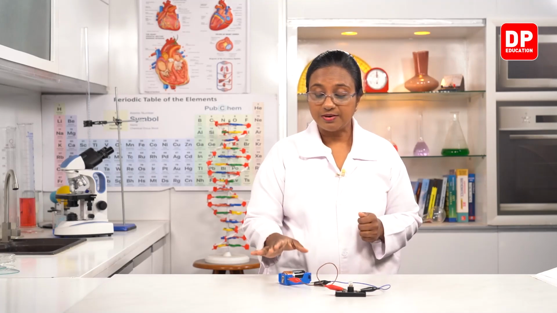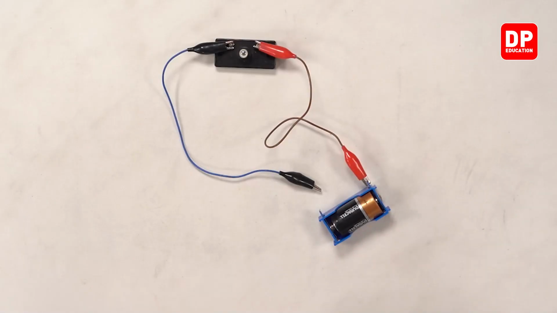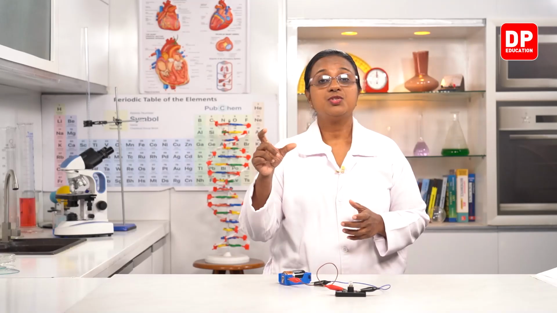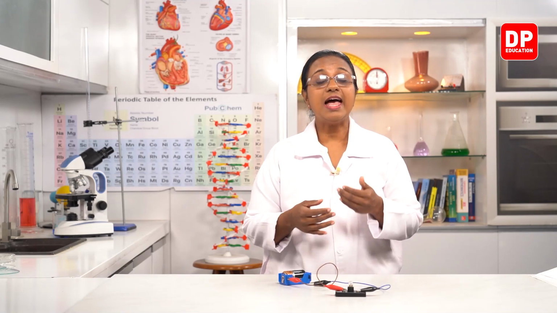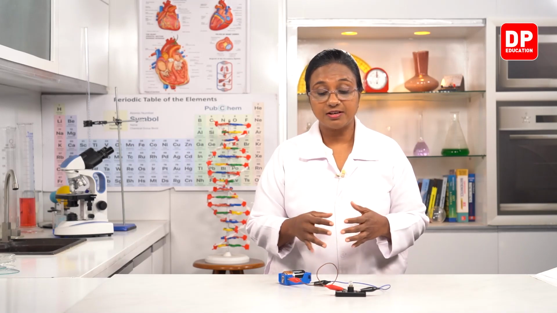As you all know, when we have a dry cell, I have a dry cell here, there is a positive terminal and the negative terminal. In the negative terminal, there are more electrons. That is why it is the negative terminal. And in the positive terminal, there are positive charges. So there is a charge difference, a pressure difference that will drive the flow of electrons through the conductor when the circuit is complete. That is what we call potential difference.